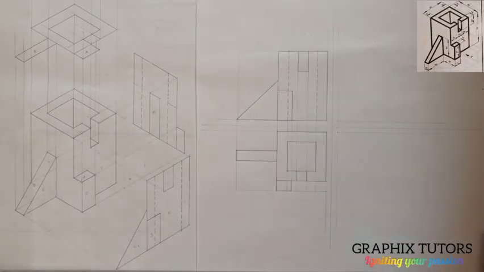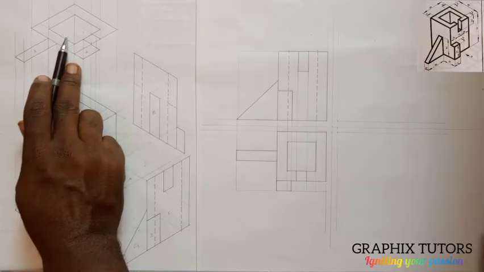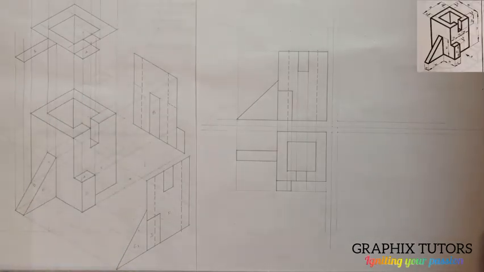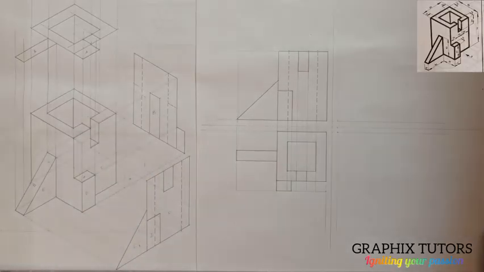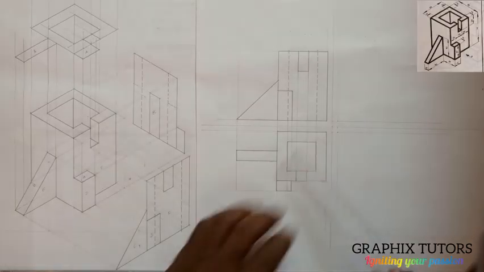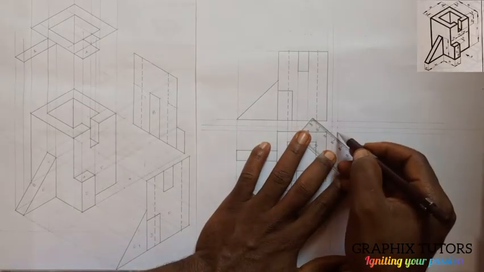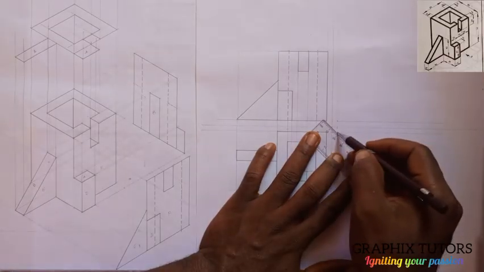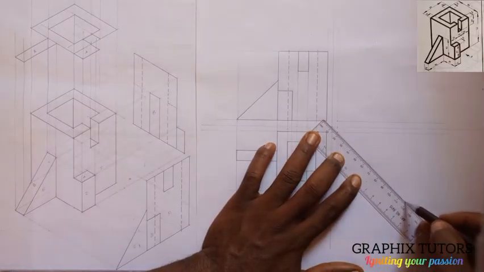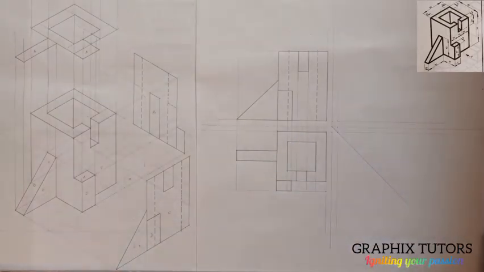On our diagram here, we have successfully drawn out this and this. Now it's remaining the end elevation. So how can you draw the end elevation? You will just project this at an angle of 45 degrees. When you connect these two points here, you just have this way. That is 45, or use a 45 degree to do that.